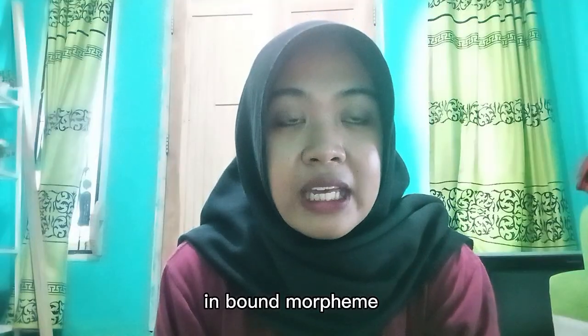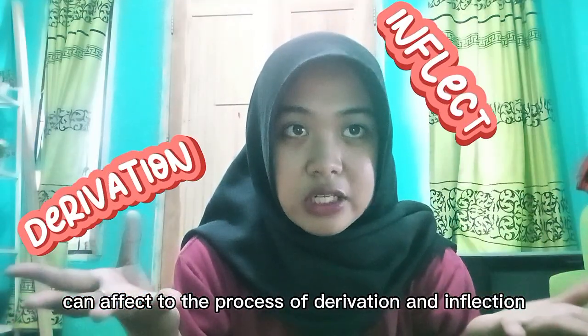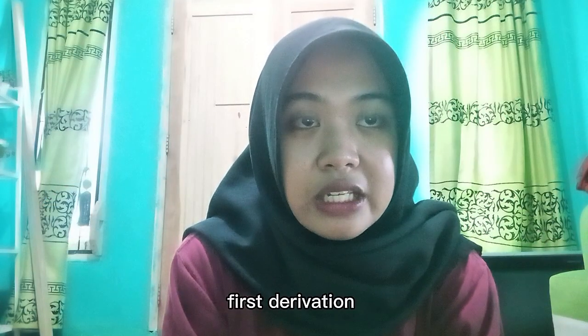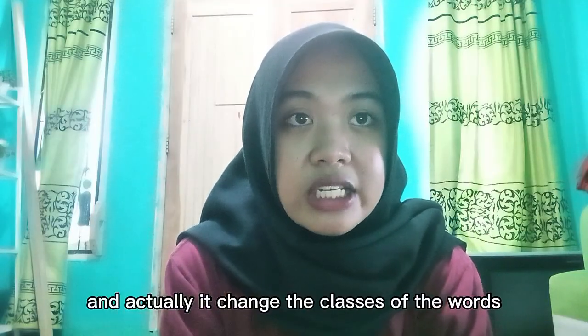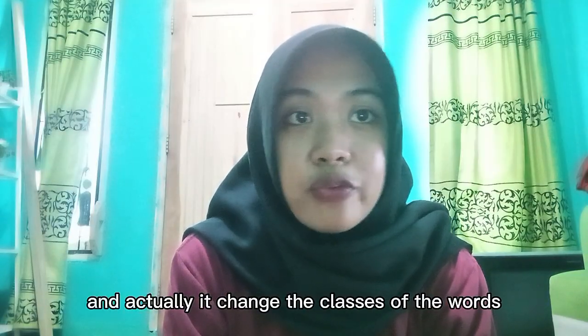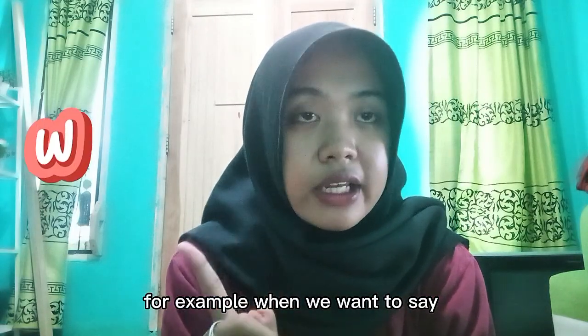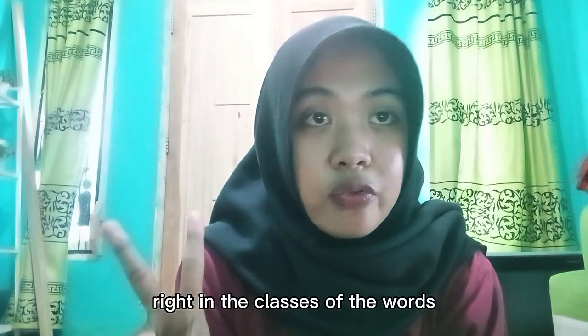Bound morphemes can affect the processes of derivation and inflection. What are these two? So we will discuss derivation first. Derivation is when we put a bound morpheme onto a free morpheme and it changes the class of the word. For example, when we want to say work, work is actually a verb in the classes of words.